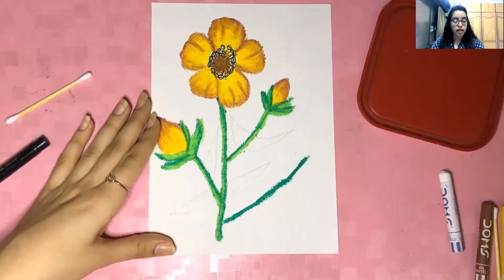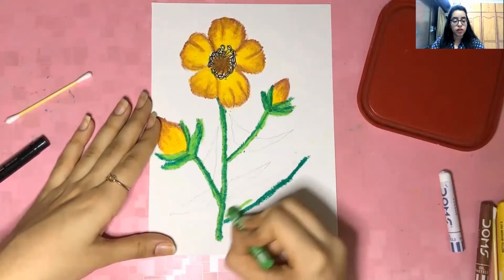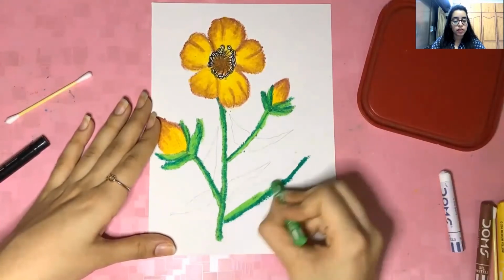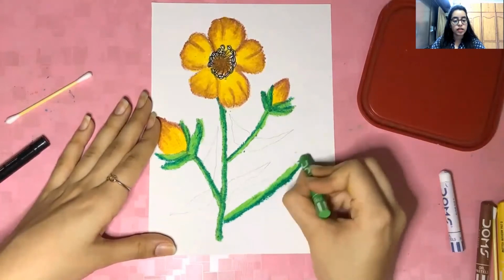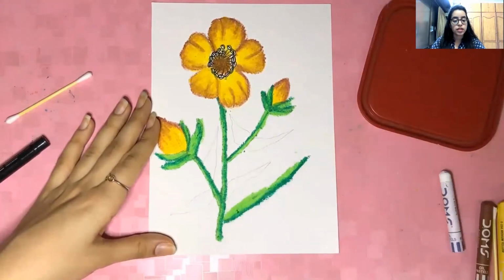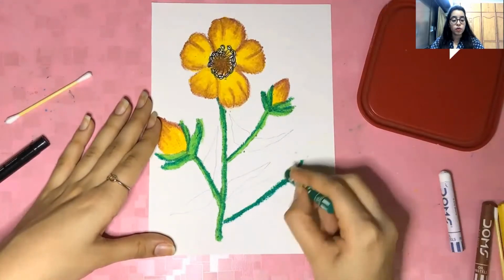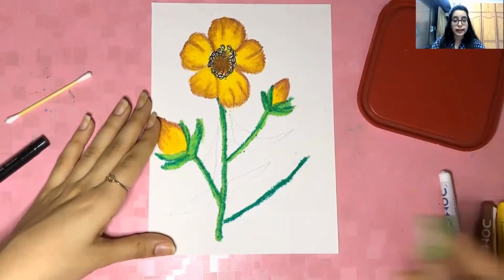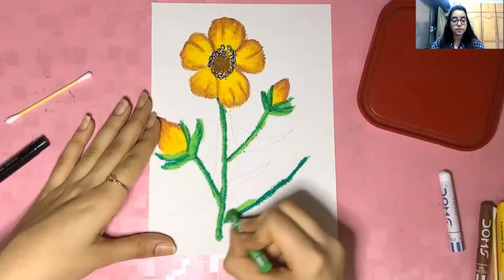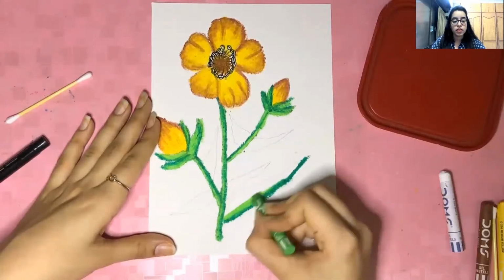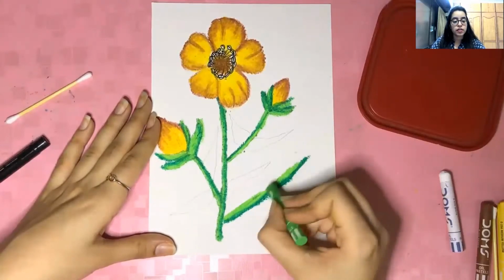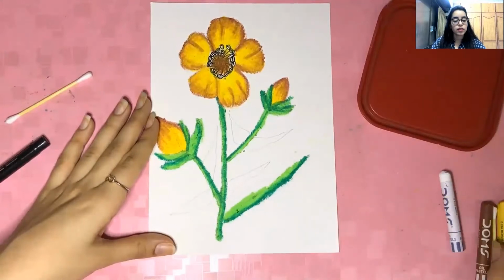Okay, and then add a layer of light green above it. Create a layer of light green above this. And now you all can also add this light green along with me. Add a layer of light green, not to the entire leaf.